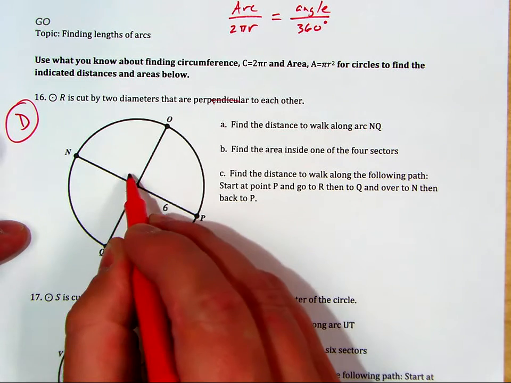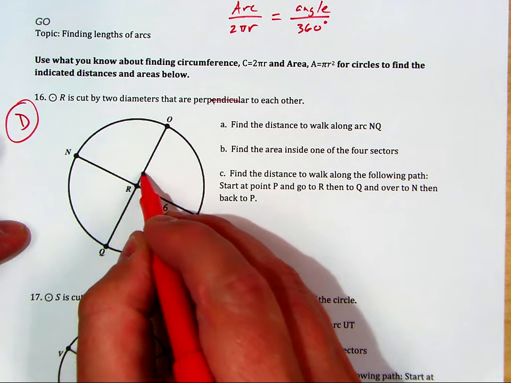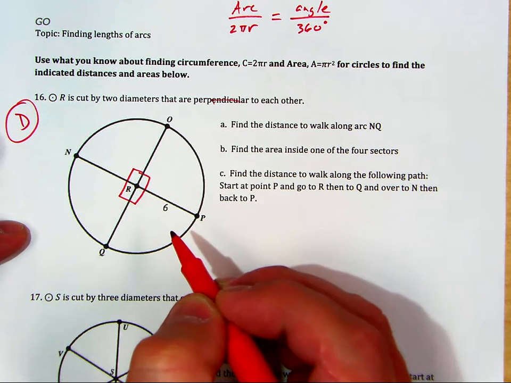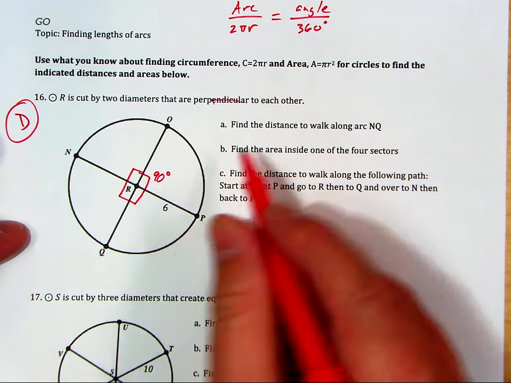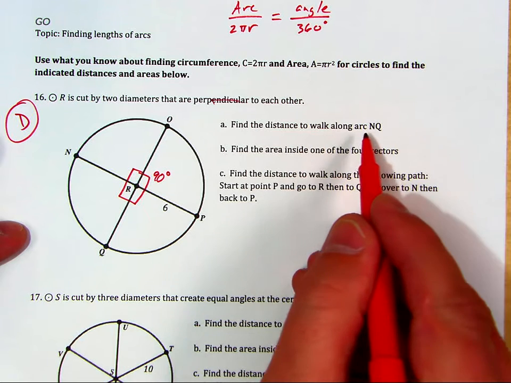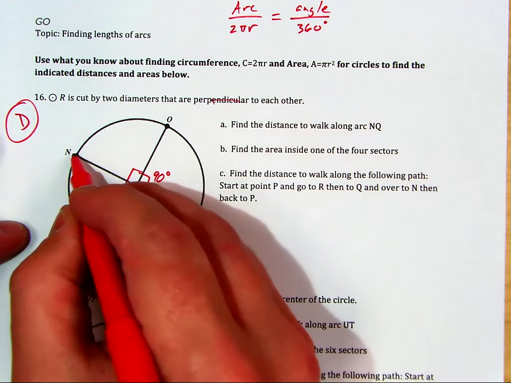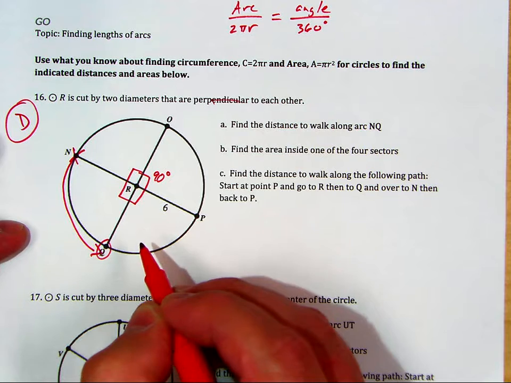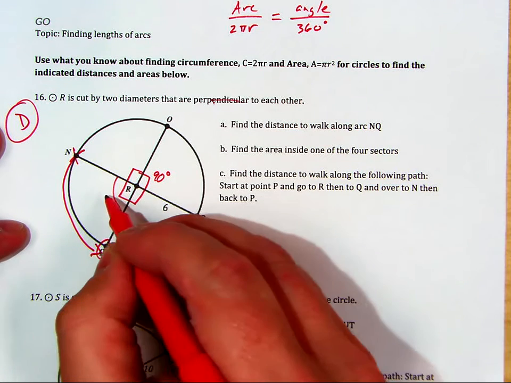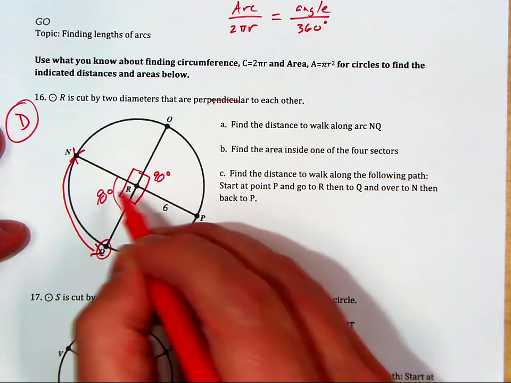So what kind of angles do we have right here? They're all right angles, right? So all of these are 90 degrees. So if I want to find the distance to walk along the arc from N to Q, I start here, walk along the arc, and I end right there. So what is the angle I'm walking around the circle? 90. I'm walking 90 degrees.